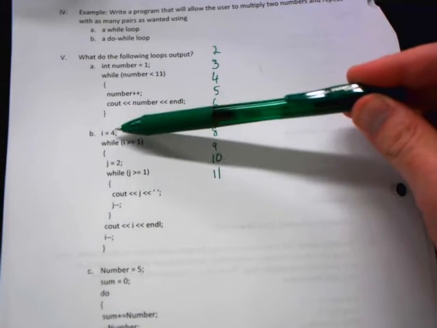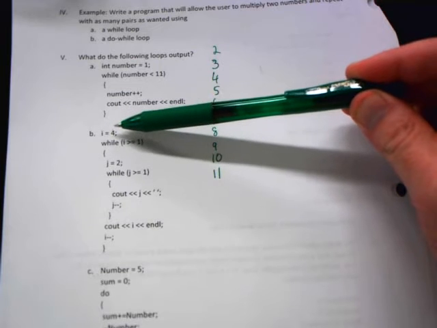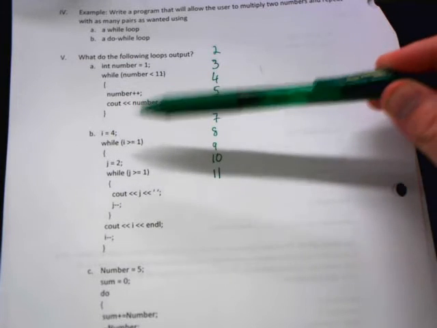All right, B. B is kind of a crazy one because for B we have nested while loops, which can happen. So we're starting out with I equal 4. Again, you will never use a single letter variable name. I can, because I say so.